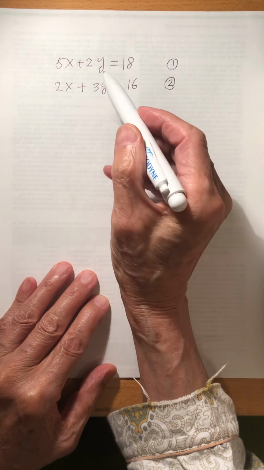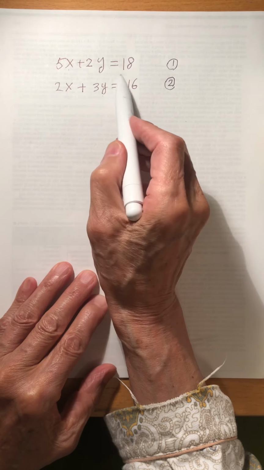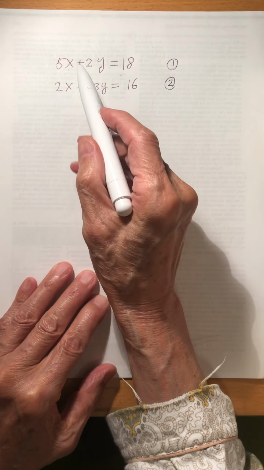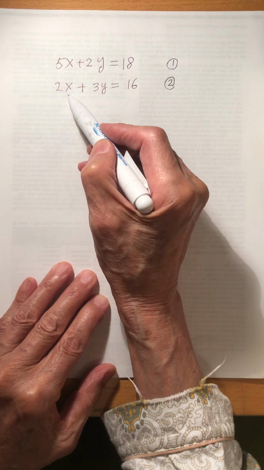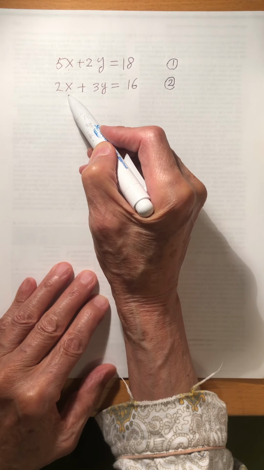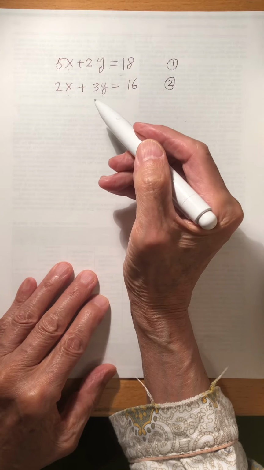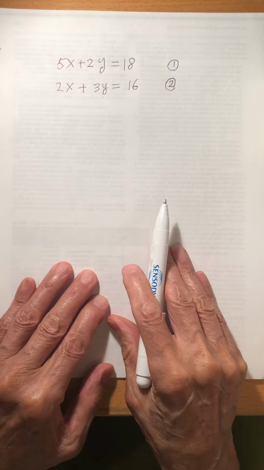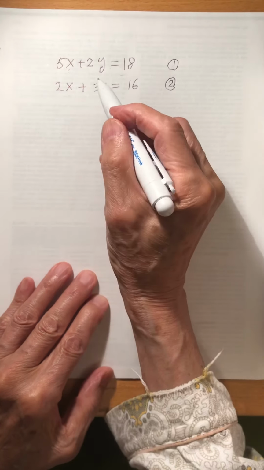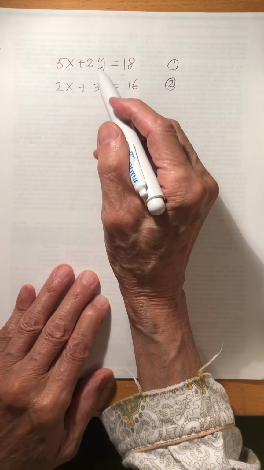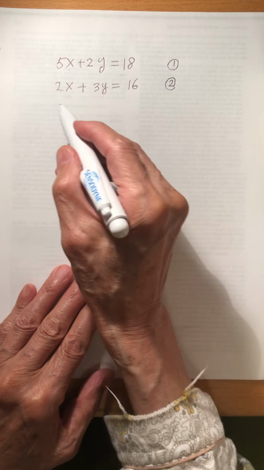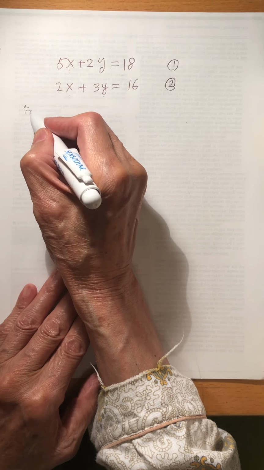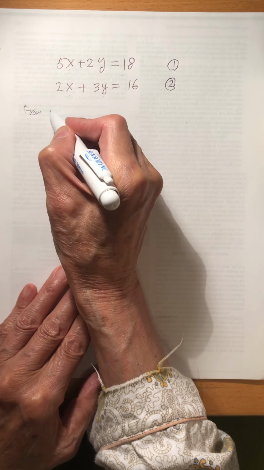Or I can find the x from the first equation, and then substitute x into the other. So it's entirely up to you. Let's, for example, find y. So the first is from 1.